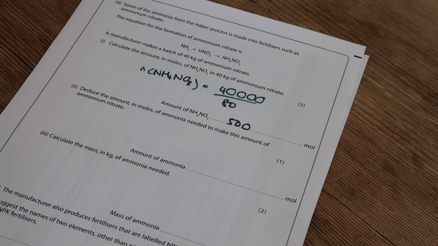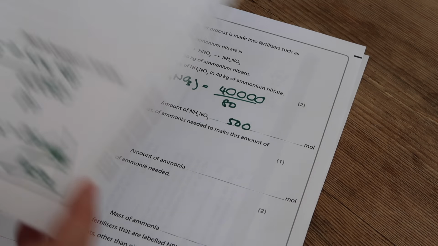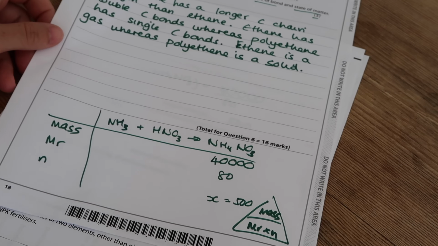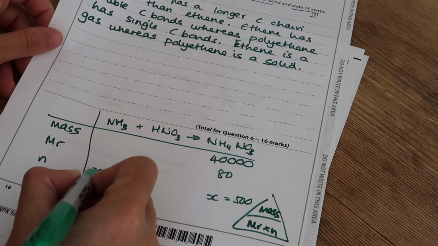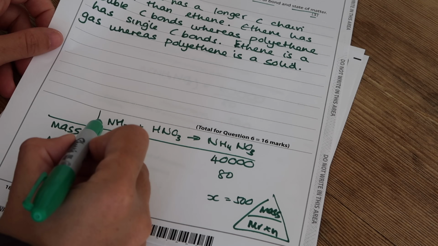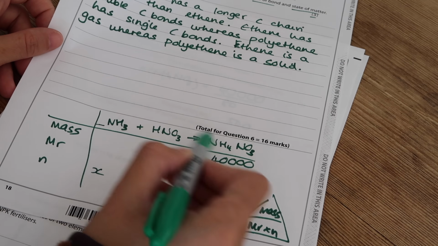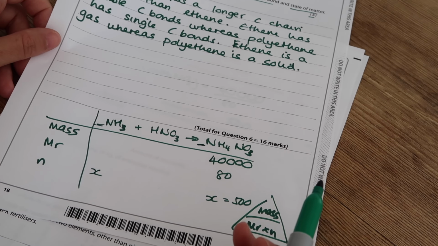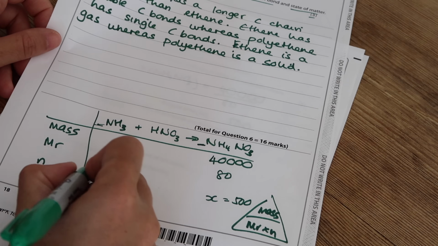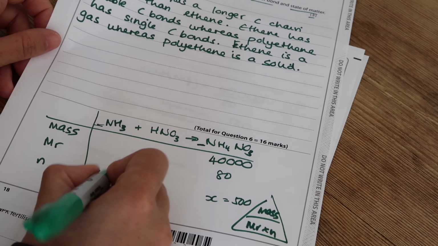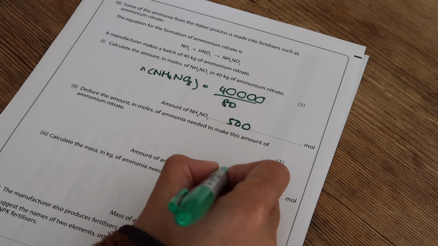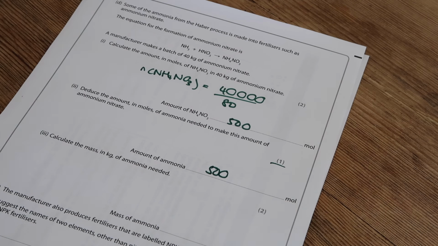Next up, deduce the amount in moles of ammonia needed to make this amount of ammonium nitrate. So if I bring my table back, I'm after the number of moles of ammonia, which is here. And the way I do that is to check the mole connection. So I look at the big numbers and they're the same, they're both 1, which is why the number of moles is just 500. And it's easy to see that because it's only worth 1 mark, so we're not expected to do too much here.